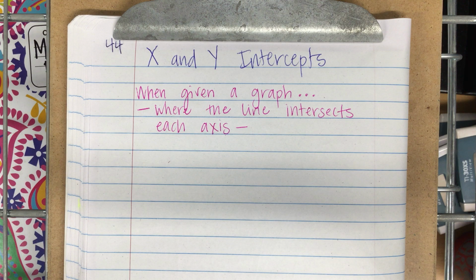Now, that line sometimes is going to intersect at a whole number and make our lives a little bit easier. And sometimes it might intersect at a fraction where you just have to do some estimating, but you still are going to just count.